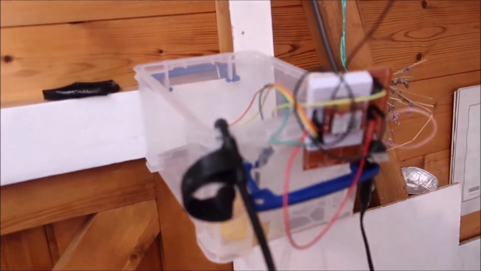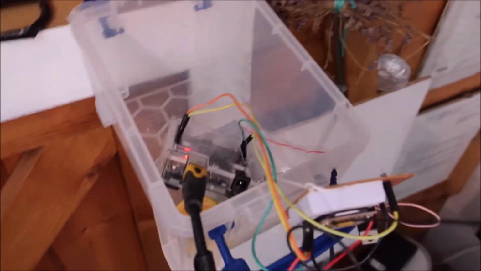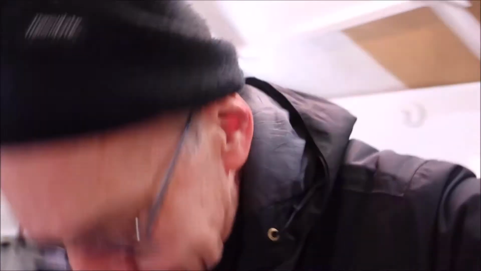As you can see, it's a little bit prototypey, but it seems to work, which is great.